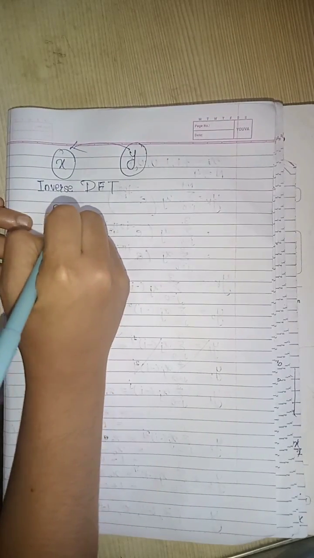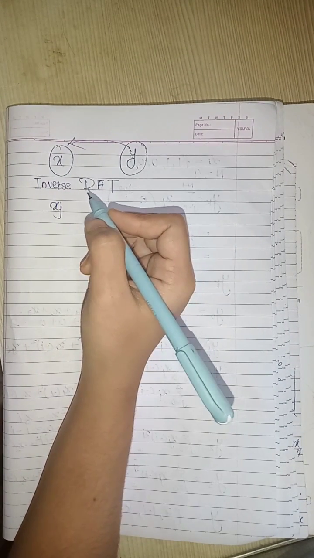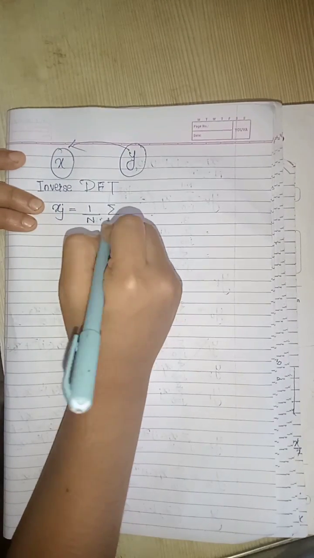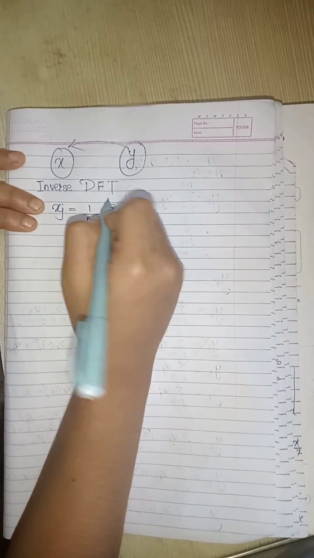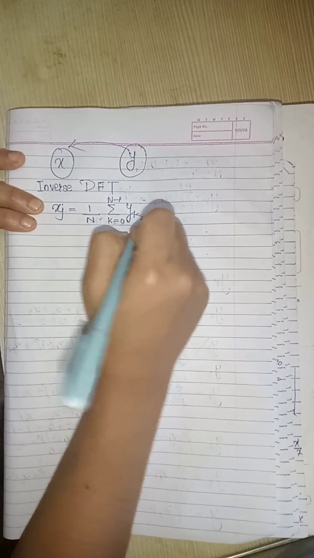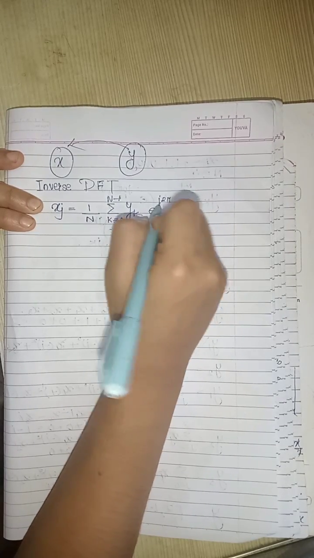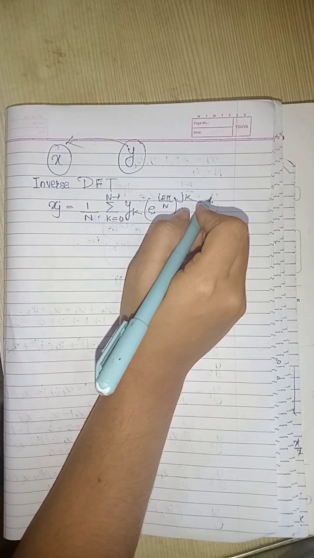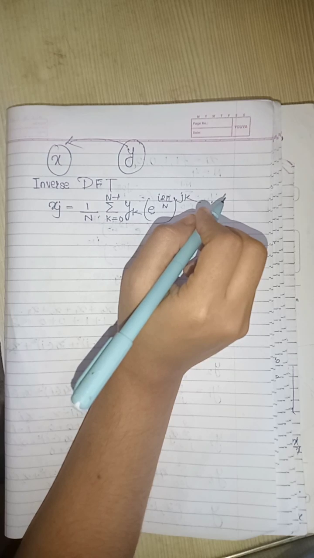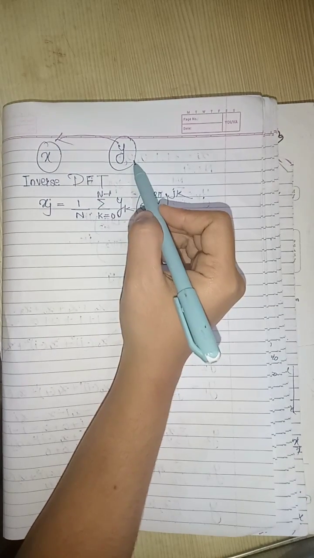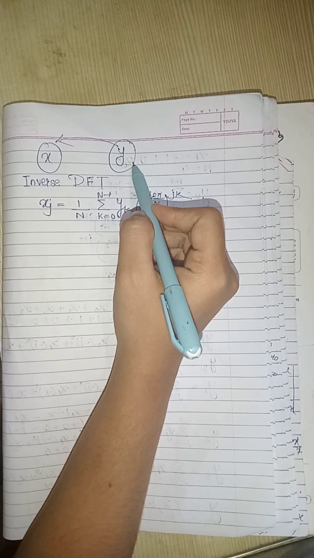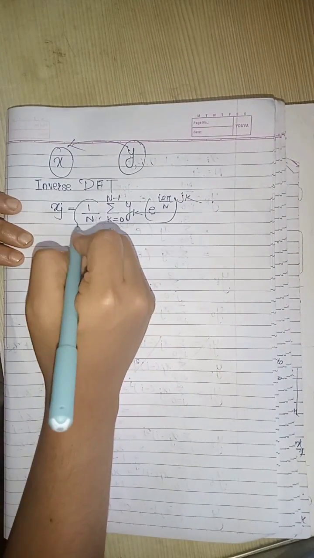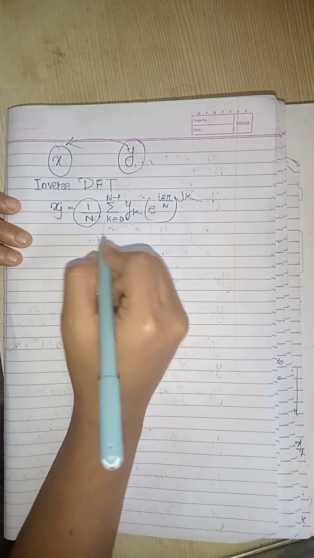Now the formula for inverse DFT, for the components of x, that is xj, is: 1 upon n, summation k goes from 0 to n minus 1, yk e raised to i 2 pi upon n raised to jk. Okay, so this is the formula for the inverse DFT. That means if you are given a vector after the Fourier transformation, you have to find the original vector. Now this 1 upon n is known as the normalizing factor.